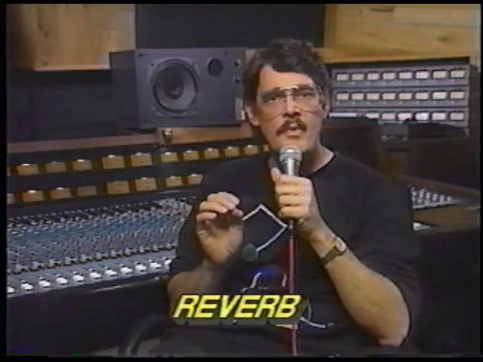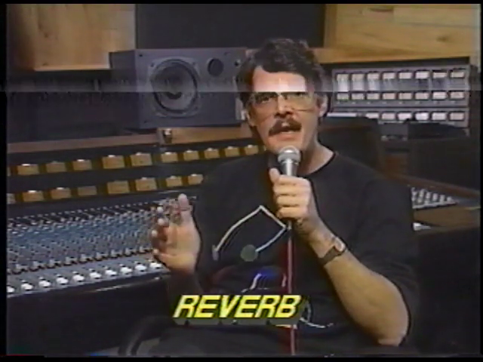Reverb devices create space. They create the illusion of a room by replicating the way sound would bounce and reverberate in a real interior space. Reverb brings sound to life. It gives the impression of power, adds drama, size, and depth.